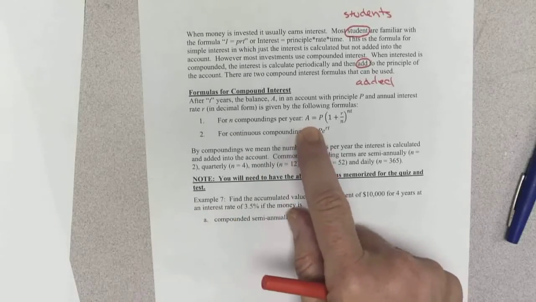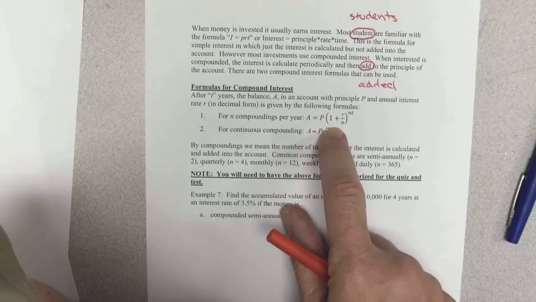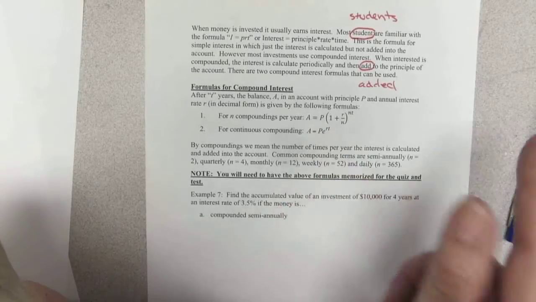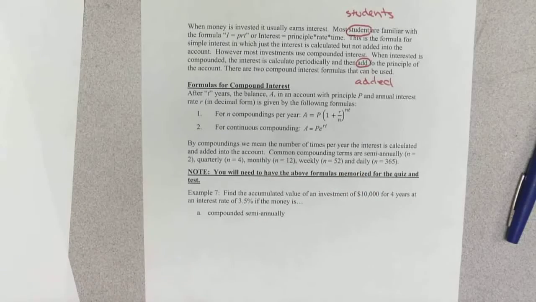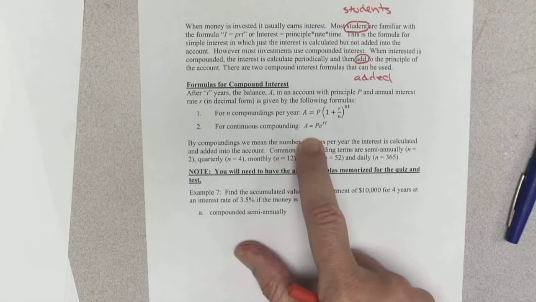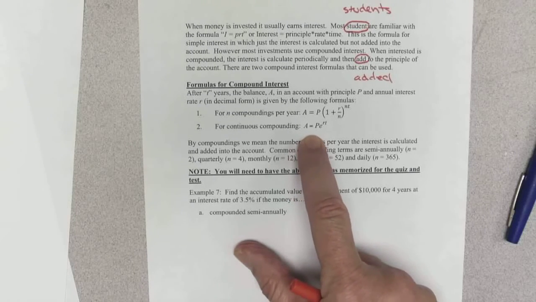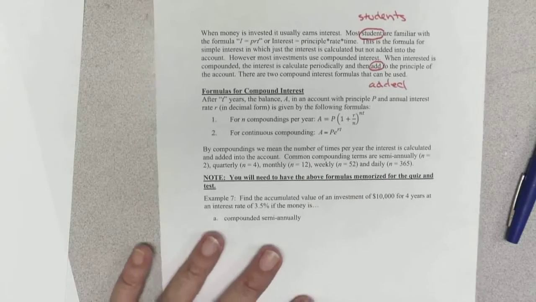For n compoundings a year, the formula is A equals P times the quantity 1 plus r over n, raised to the nt. And for continuous compounding, and yes, it is mathematically possible to compound continuously, A equals P times e, the number e, raised to the rt.